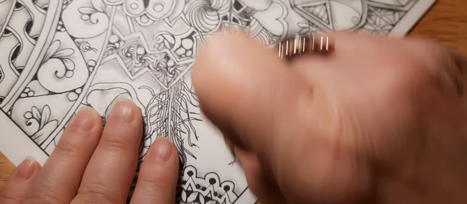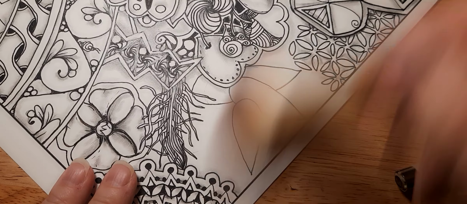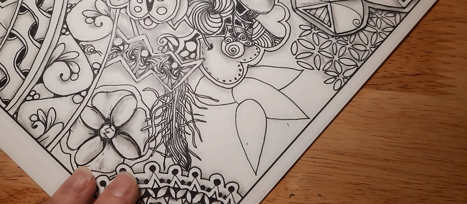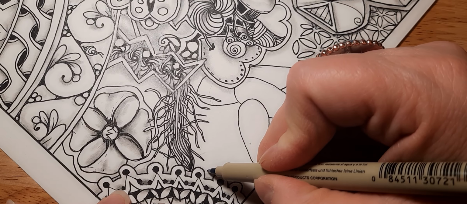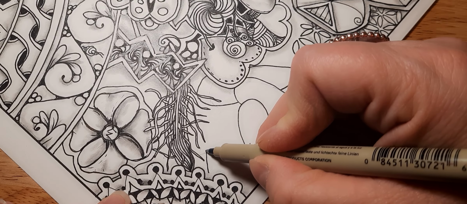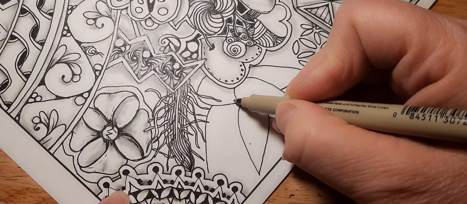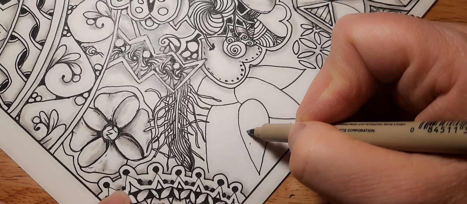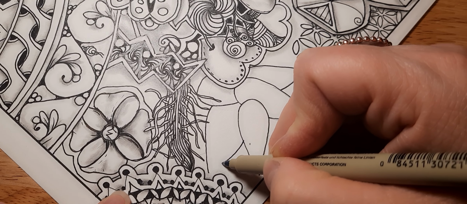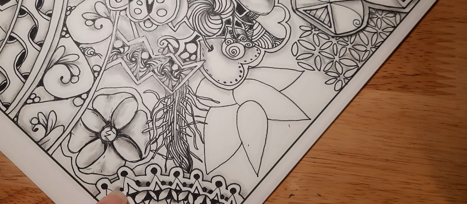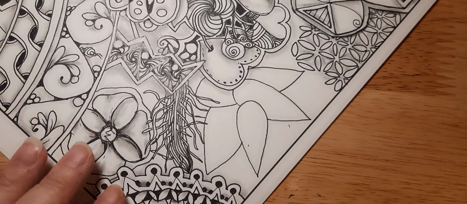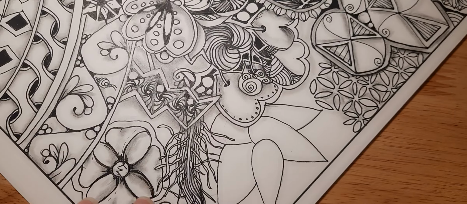I'm going to erase that one in its entirety and have this start a little bit further down here. Like that. Let's see how this turns out.